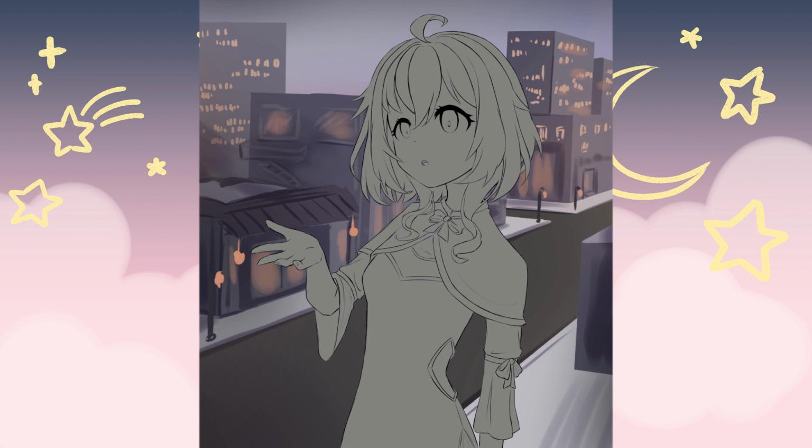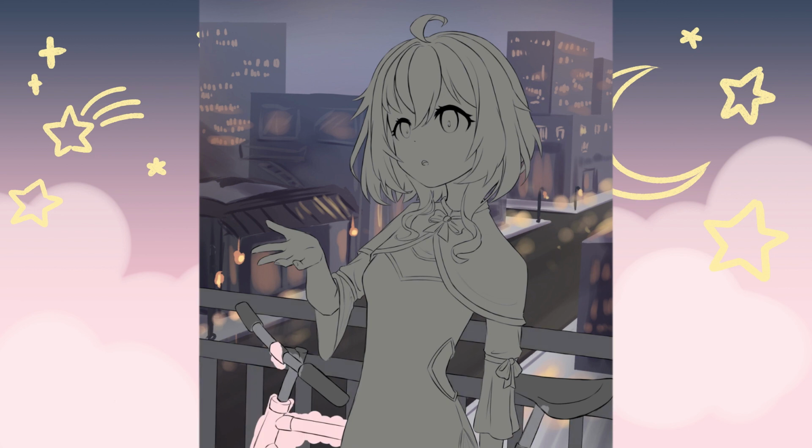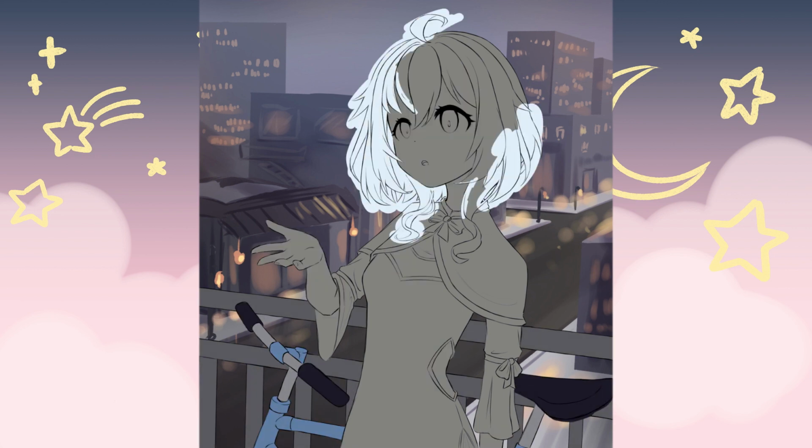I used a perspective ruler to draw the buildings, but at this point I had scaled the image up to crop it closer to the character, so I couldn't use the ruler anymore. So I freehanded the windows, and that's why they look all wonky. Luckily, when it's blurred out, it's not too noticeable.